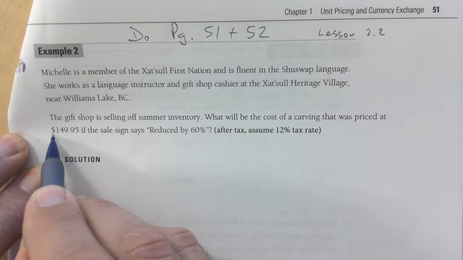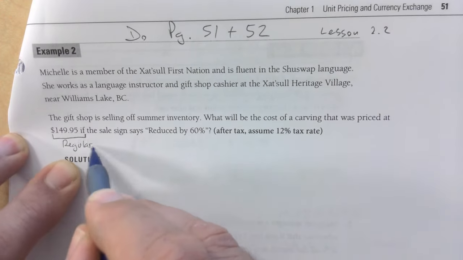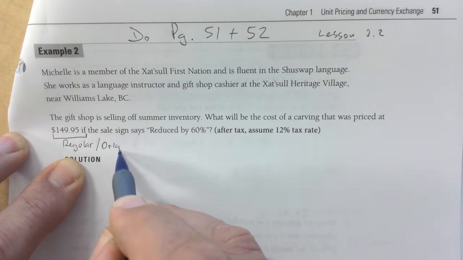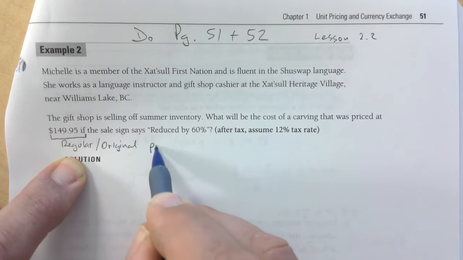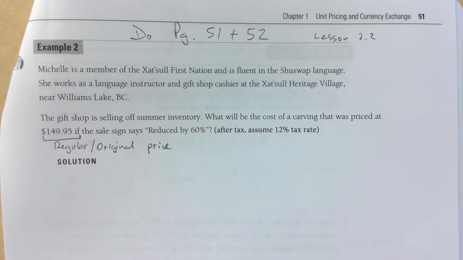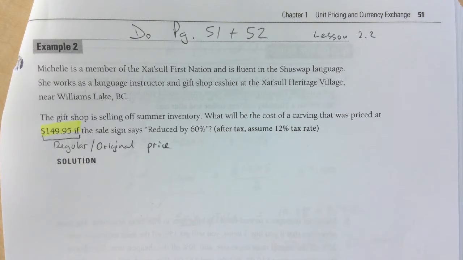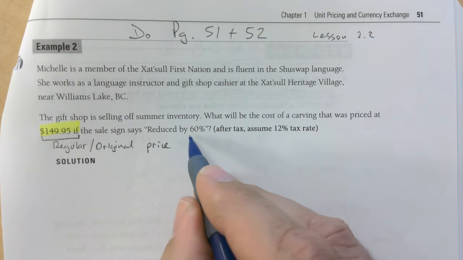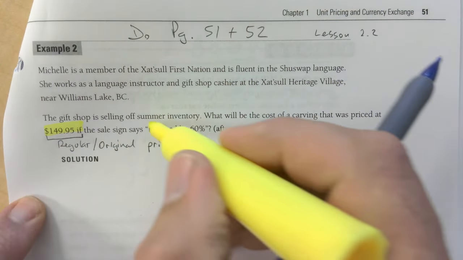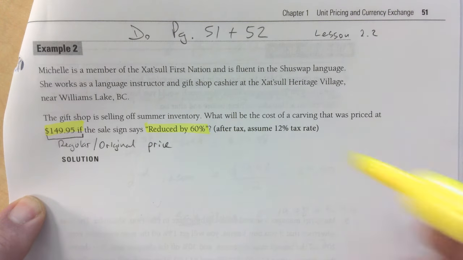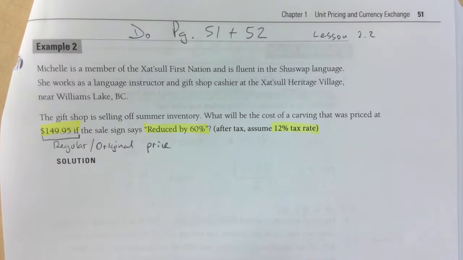So this is the regular price, right? Regular / original price. Okay, and we reduce it by 60%. That's a markdown, right? And taxes are 12%. So we're going to go ahead and find that together, okay?